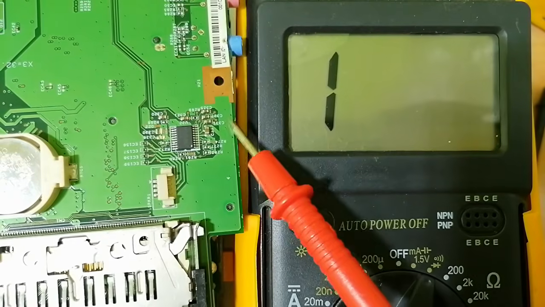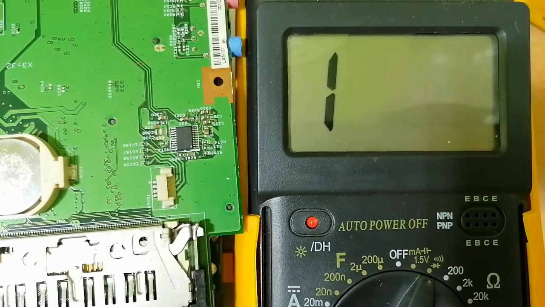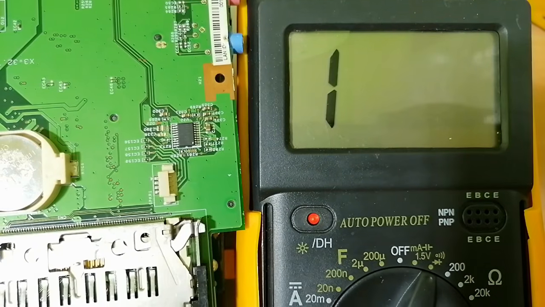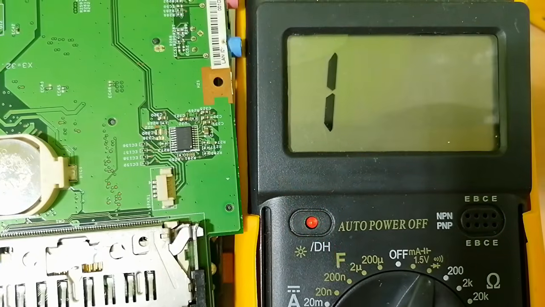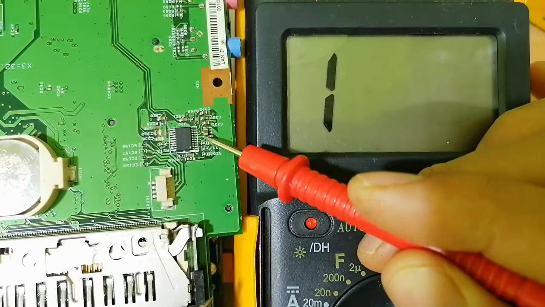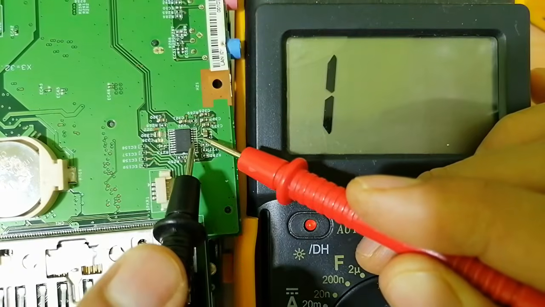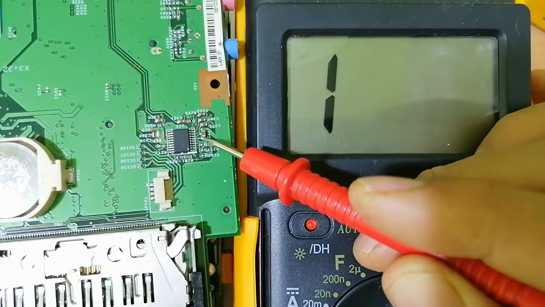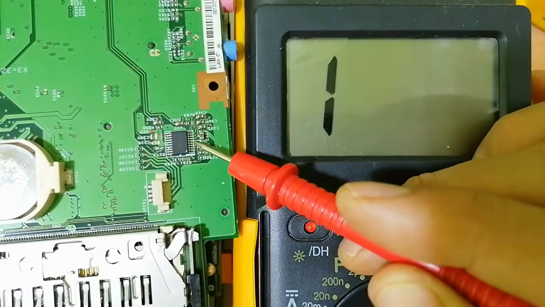as you can see, to ground. We can even check using the multimeter. So let's put the multimeter to the continuity option. As you can see, let's check. The continuity option is set correctly. So if I put one probe here, and the other probe in this terminal, do you see? This ceramic capacitor is connected to the IC in this terminal.